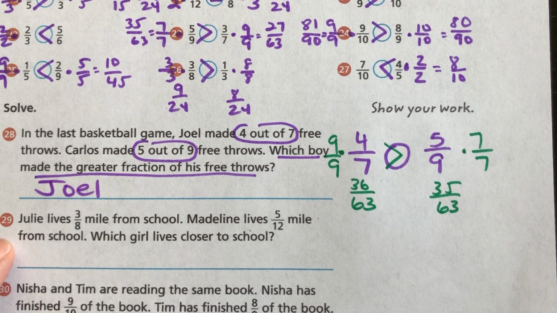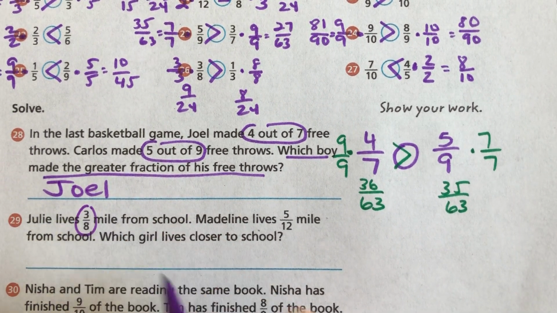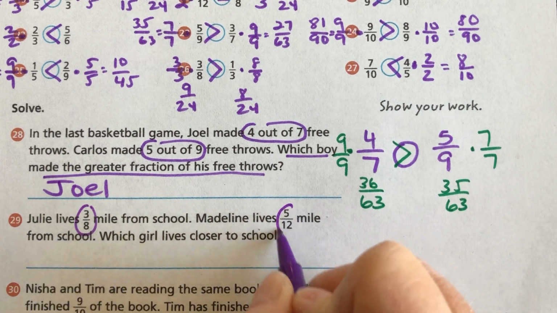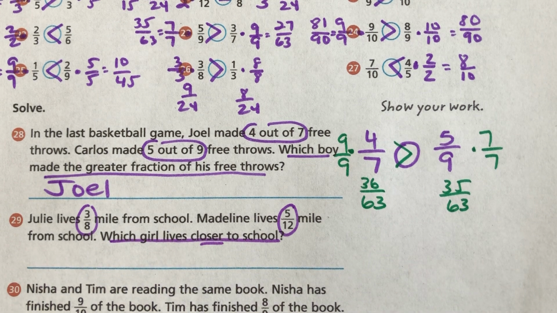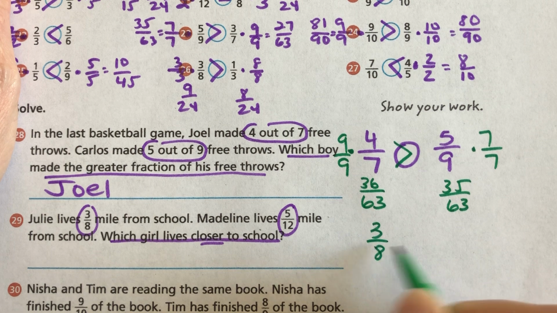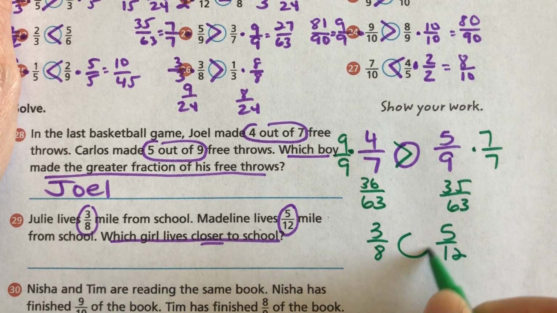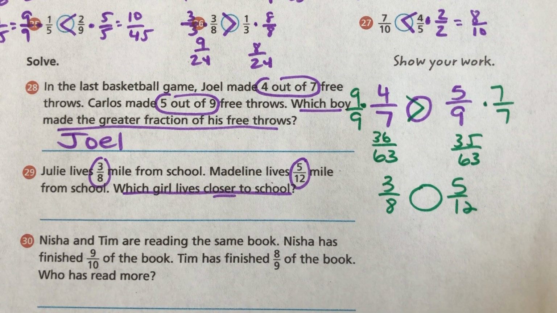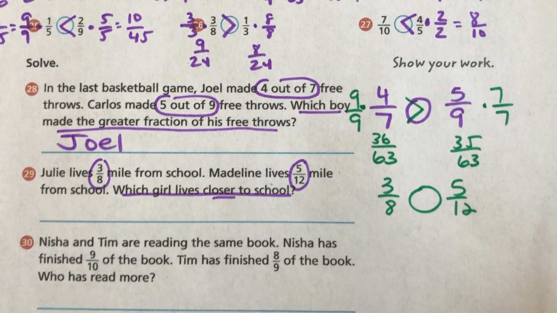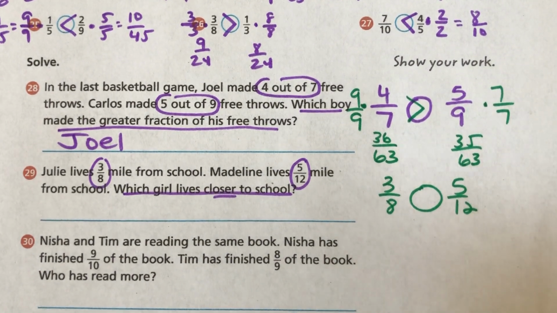Okay. For number 29, it says, Julie lives 3/8 of a mile from school, and Madeline lives 5/12 of a mile from school. Which girl lives closer to school? So when they're asking which lives closer, that means who lives a lower distance. So we're still going to compare 3/8 and 5/12. But with this one, since I want to know who lives closer, we're actually looking for which one is lower. So I notice 8 and 12, you're going to see that quite a bit. 8 and 12, the LCM is actually 24.